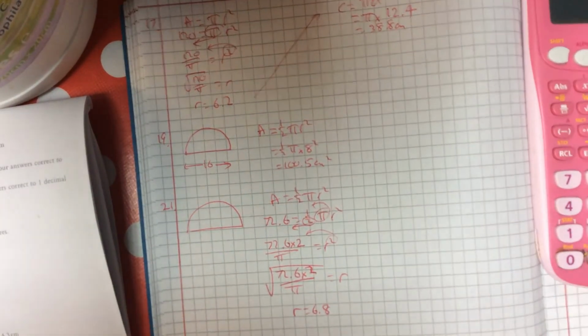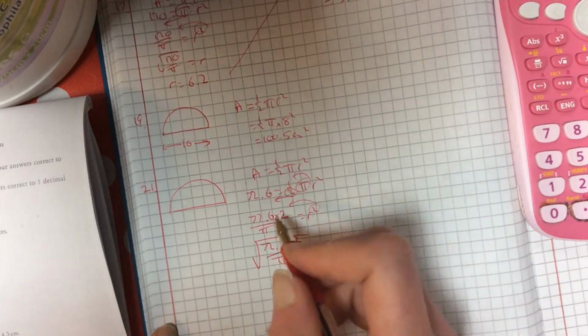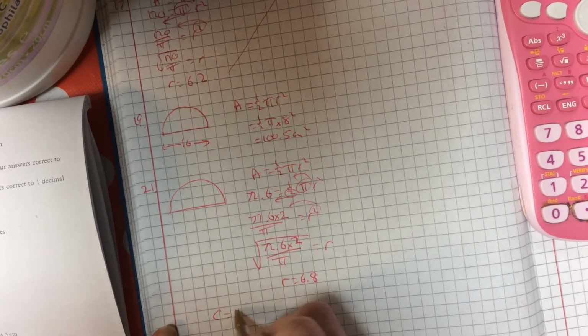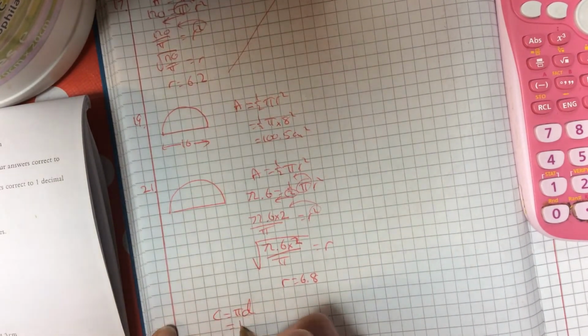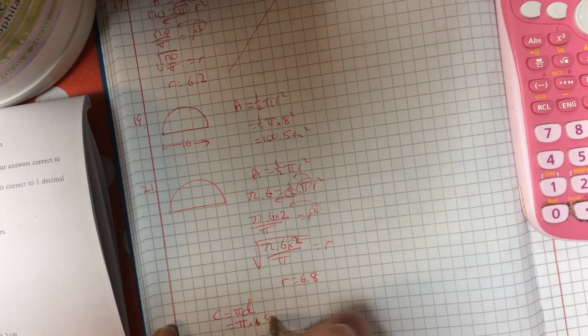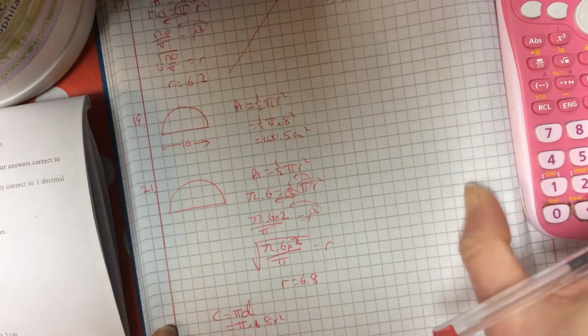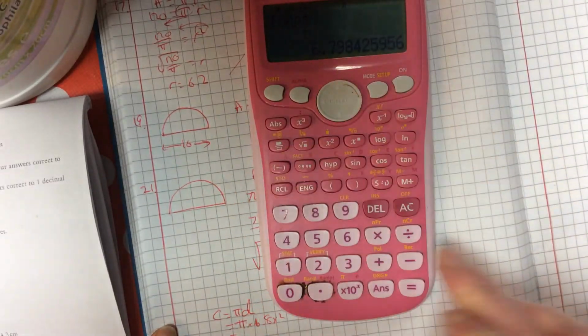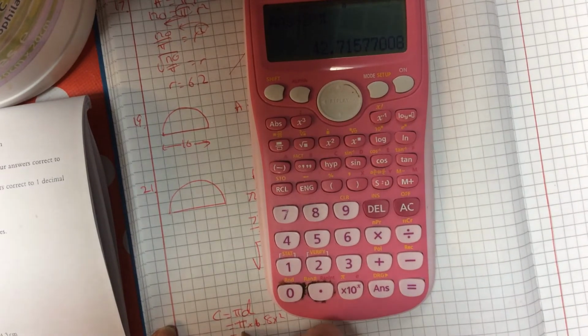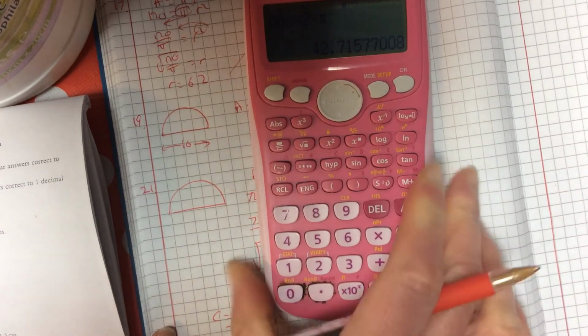I want the perimeter of this semicircle. Okay. So I have to do the circumference. Circumference is pi times diameter. So it's pi, remember diameter is twice that radius. So 6.8 times 2. So I've got that answer accurate in my calculator. Just times it by 2 and times it by pi to give you 42.7.